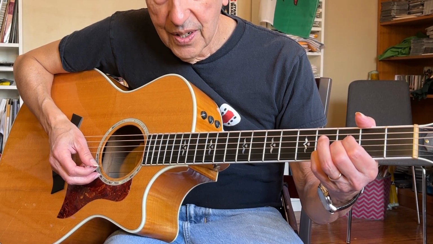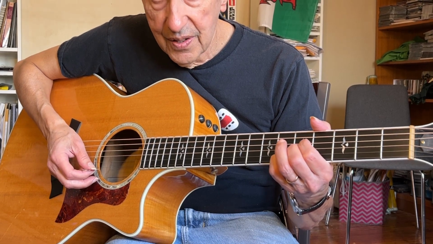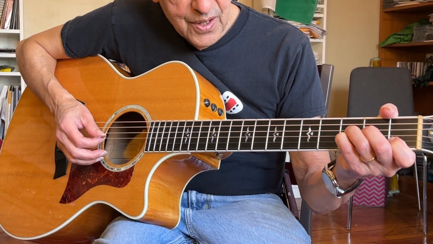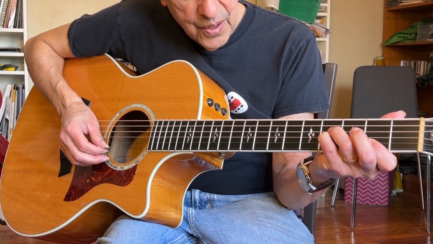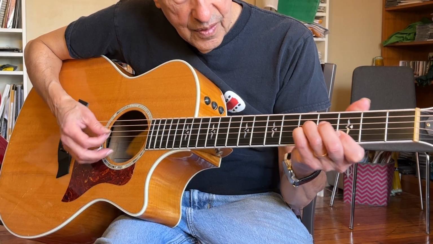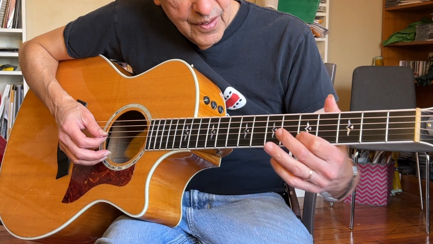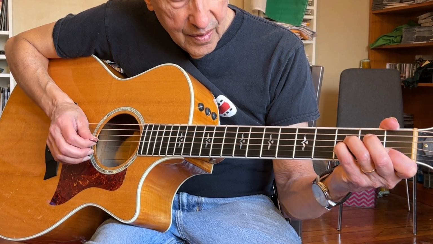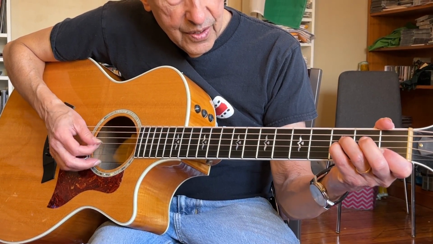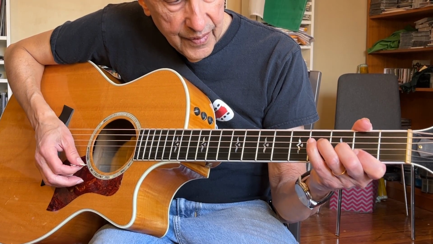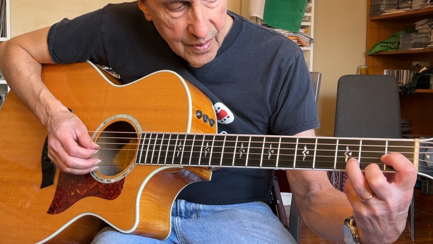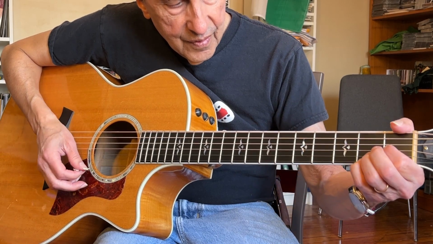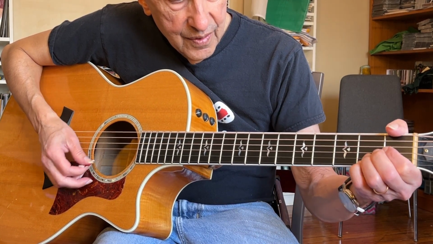So now to move these, here's an A sus. Move it up once: B flat sus, B sus, C sus. A sus 2, B flat sus 2. You can add this note too. F. Now here, not quite as easy. Whoops. There. So you have to move your position to do that.